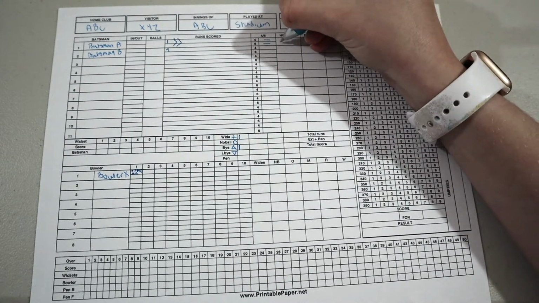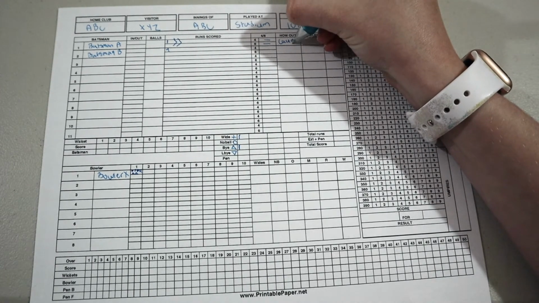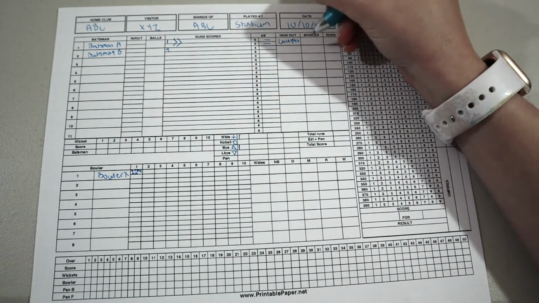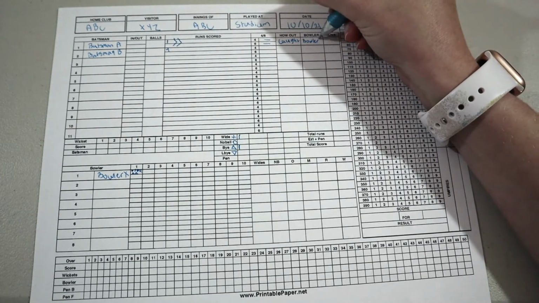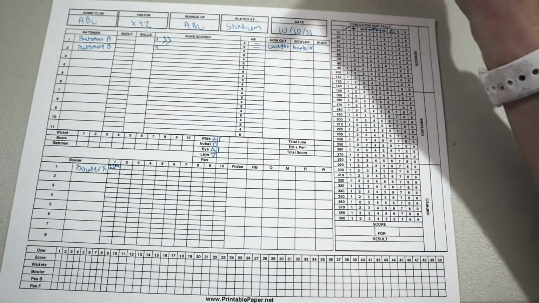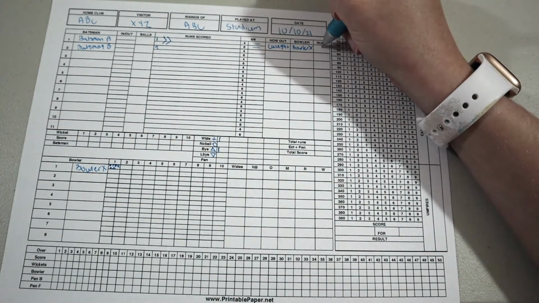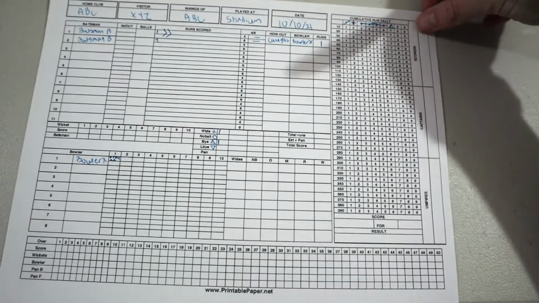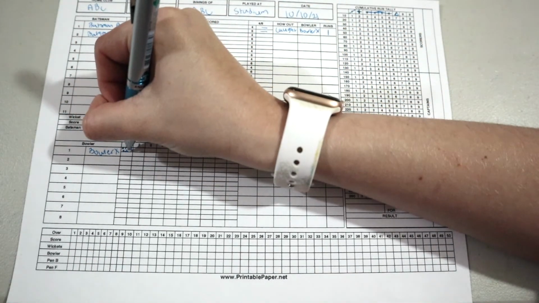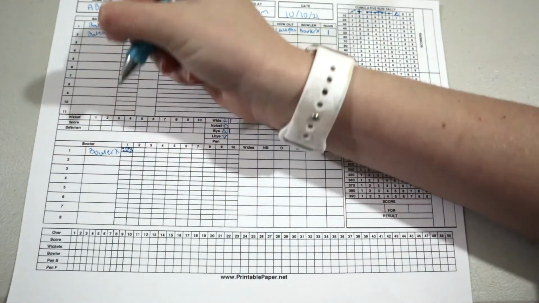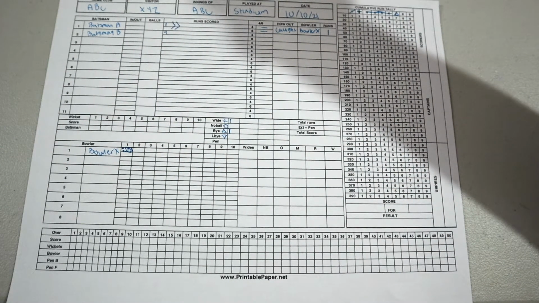How they got out, we're going to say that they were caught out. The bowler is bowler X. You can also put their number, whatever you have to call them, down here. You can just put that right there. And the number of runs they scored, which was 1 run. The next thing you're going to do is for the bowler, you're going to mark their last bowl of the over as a W, because that's a wicket.